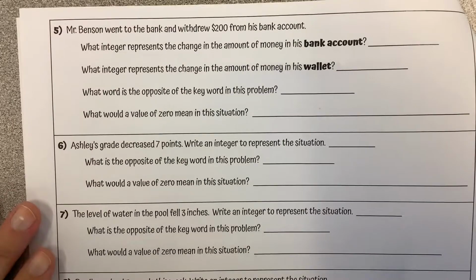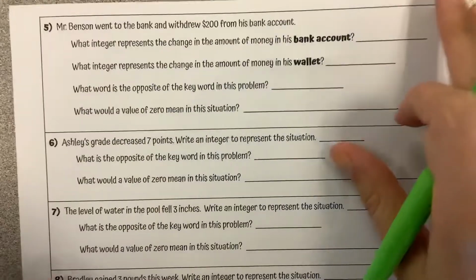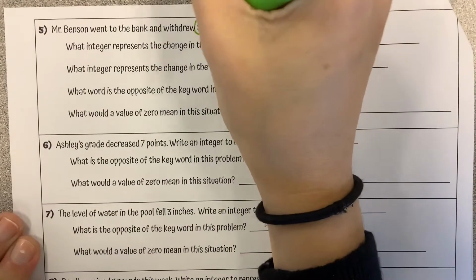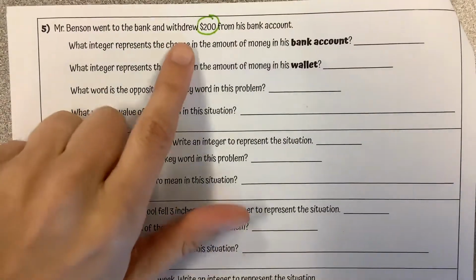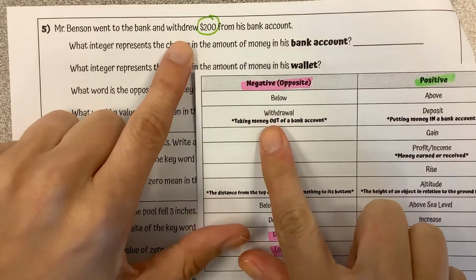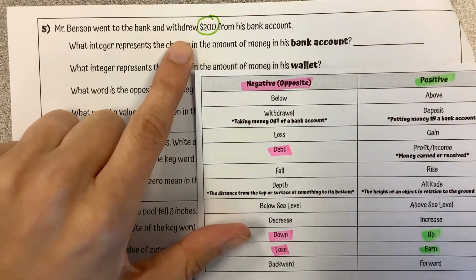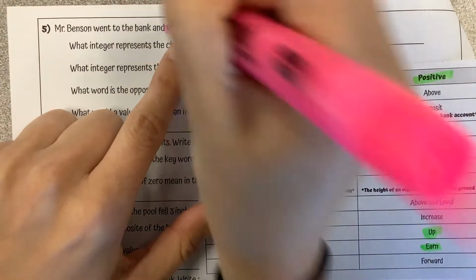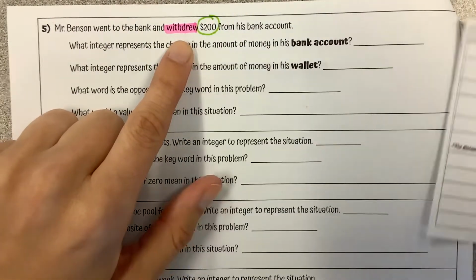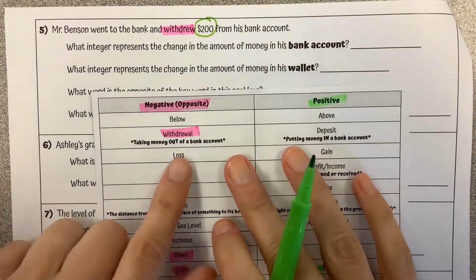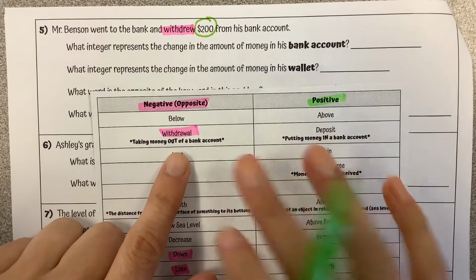Okay. Number 5. Mr. Bunsen went to the bank and withdrew $200 from his bank account. So this one's a little bit different, okay? But I see my keyword, I see withdrew, and I see withdrawal. That's the same thing, it's just kind of the past tense. And that's negative, okay? So withdraw is a negative value. So here's what we have to think about. Withdraw means you're taking money out of your bank account, okay?